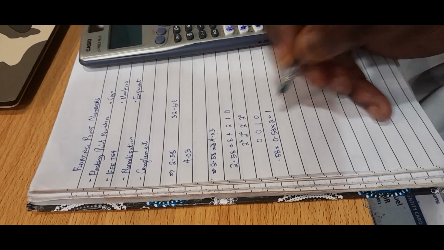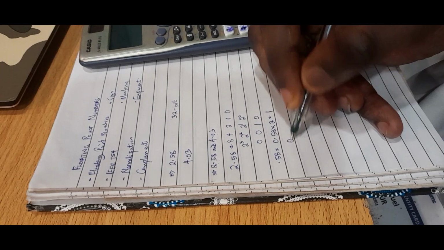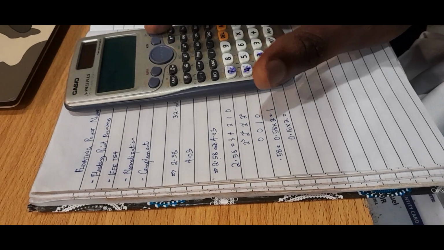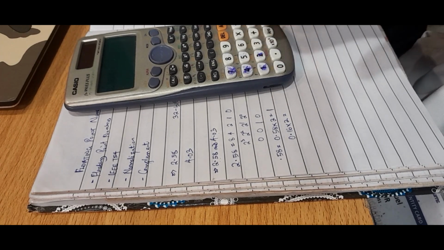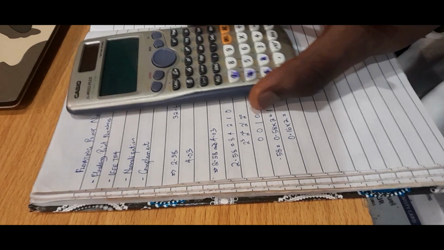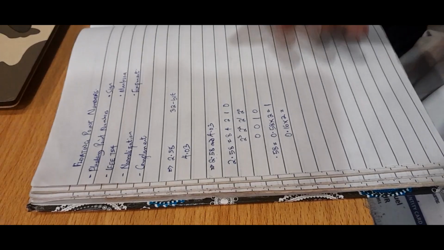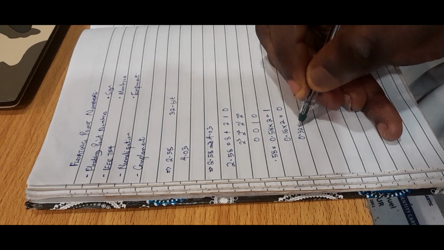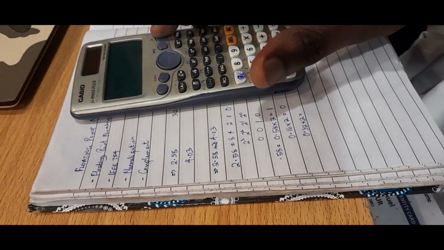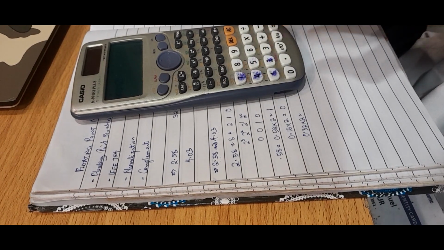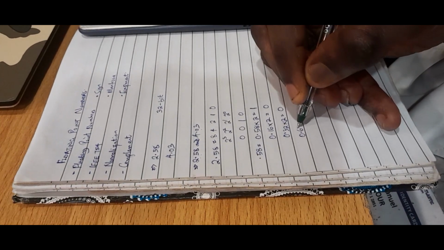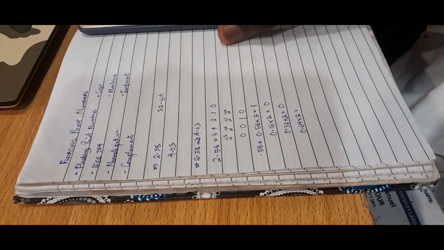So I'll write down my 1 and then bring out the 0.16 left. Now I'll multiply this by 2 also, and I would have 0.16 times 2. I have 0.32, as you can see in my calculator, and I'll have 0, and I'll bring my 0.32. I multiply that by 2, and I would have 0.32 times 2. I'll have 0.64. So I have 0, and I write 0.64 times 2.